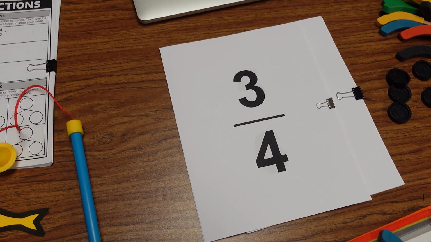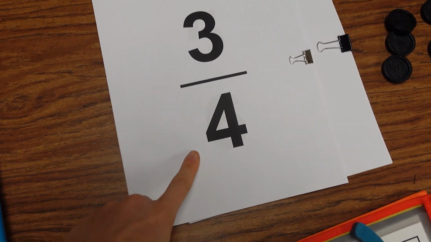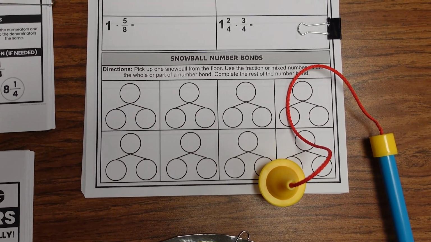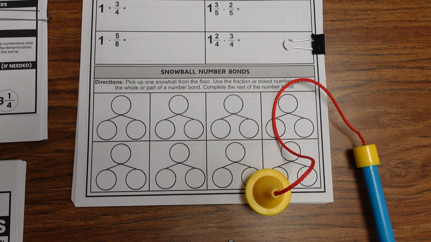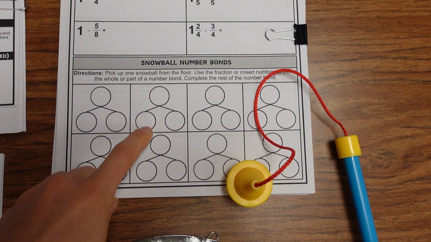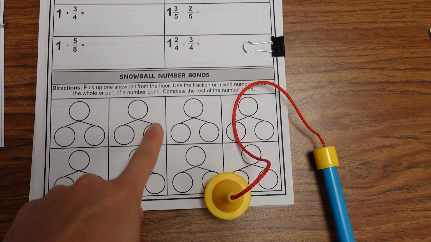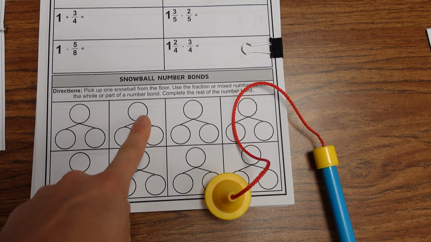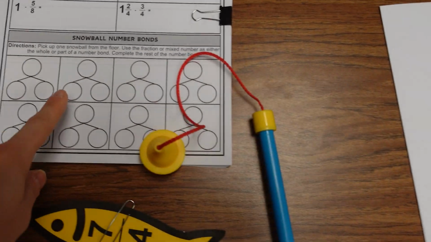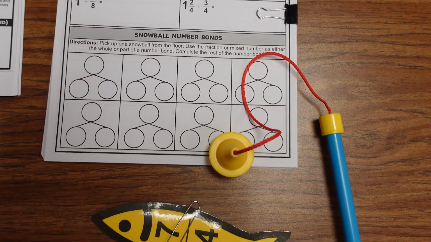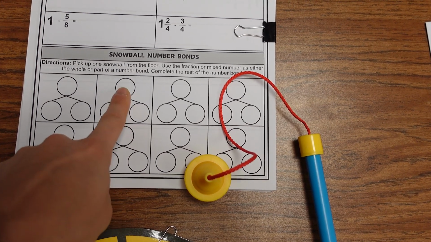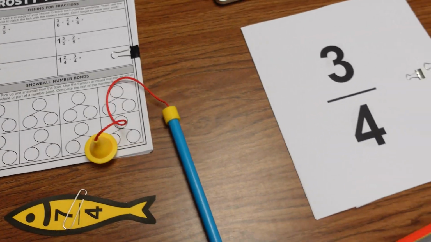Then they're gonna pick up one of the snowballs near them, open it up. Whatever fraction or mixed number they get, they're gonna use it to create a number bond. And the reason I said it's open-ended is because they may choose to have that be the whole, so it would be at the top of the number bond, or they could choose to have it be one of the parts and be at the bottom. And they're gonna fill in the rest of the number bond. So if they have it be the whole, they could break it apart in different ways. For example, 3/4 could be decomposed as 2/4 and 1/4. Or if they had 3/4 be one of the parts, the other part could be 1/4 and the whole would be 1. So they have a lot of different options.